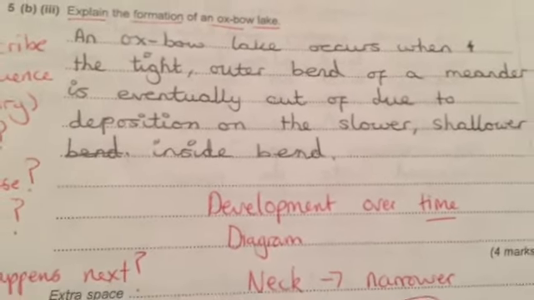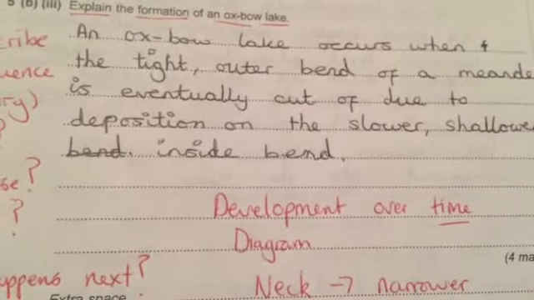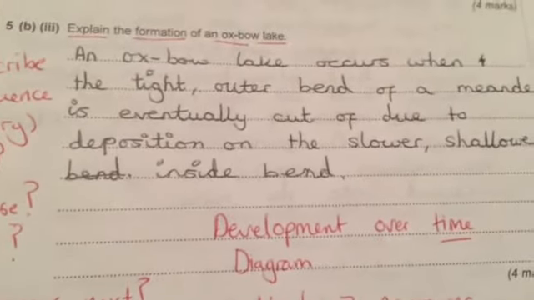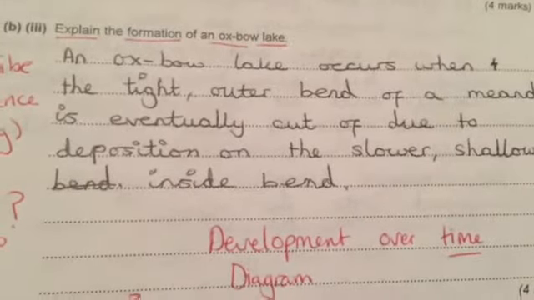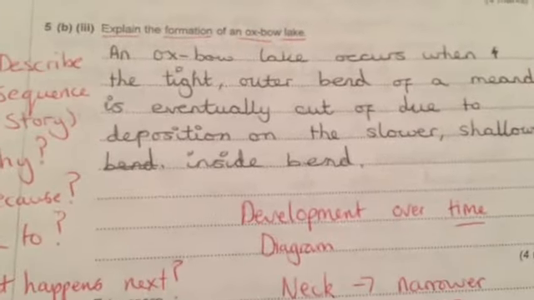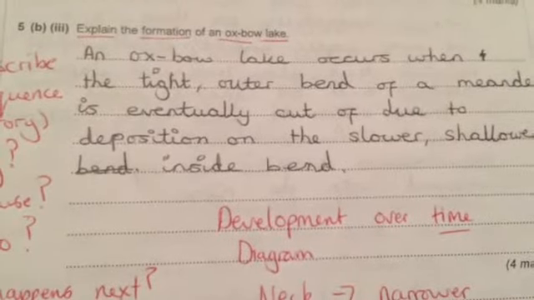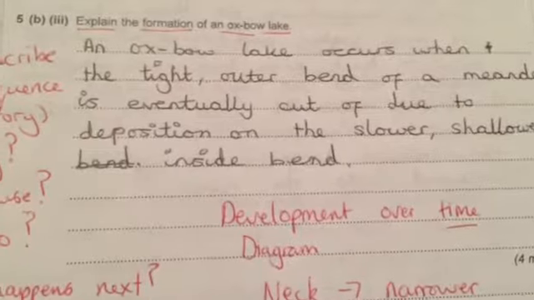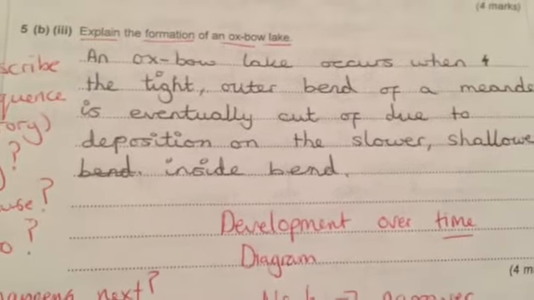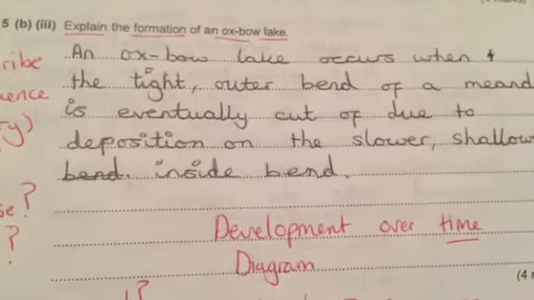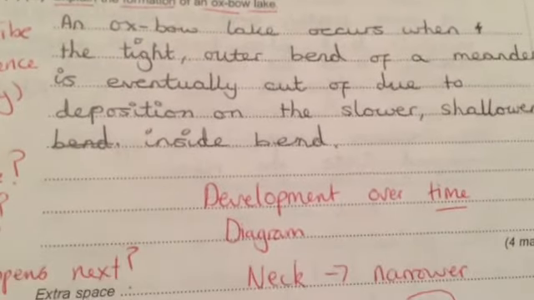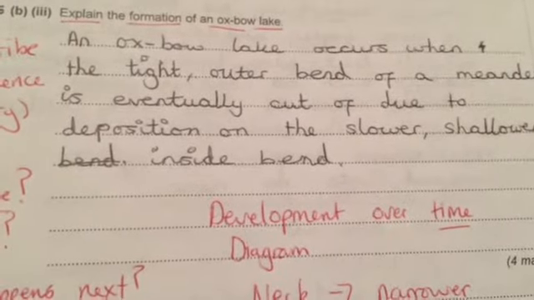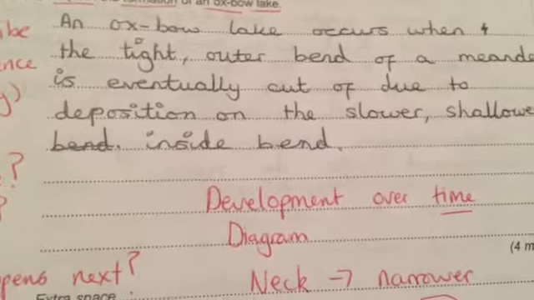So what happens? The outside of the bends move closer together as the meander neck becomes narrower, or tighter. Then again, what happens next in the story? How does it develop over time? When we've got an event of high discharge, a storm event, something like that, the river is going to cut right across the neck and take a straight course. Deposition is then going to seal off the meander, leaving that classic horseshoe-shaped oxbow lake.